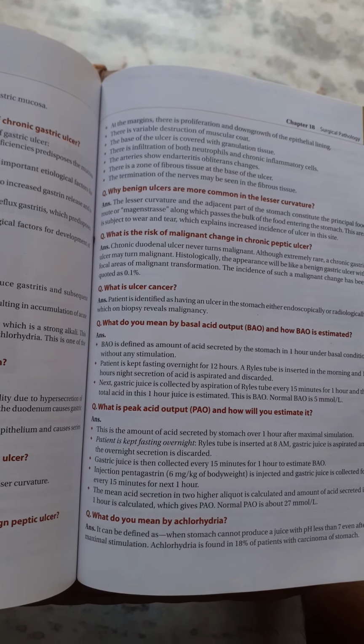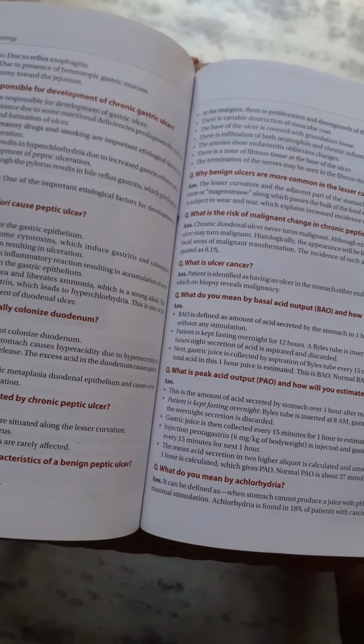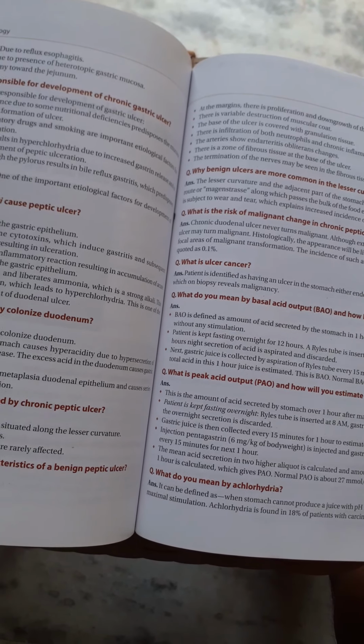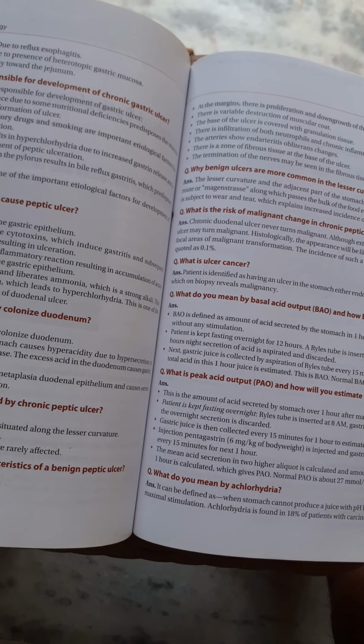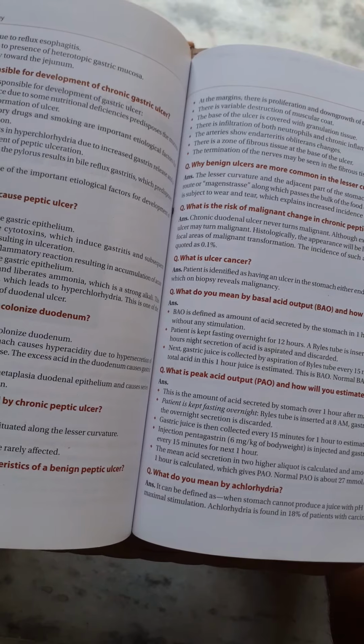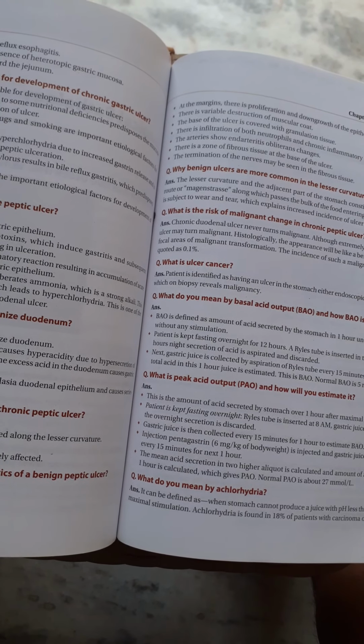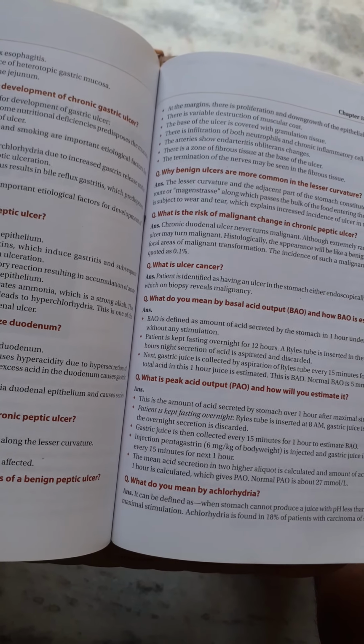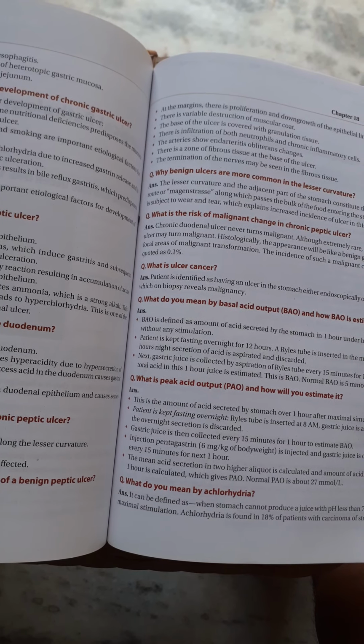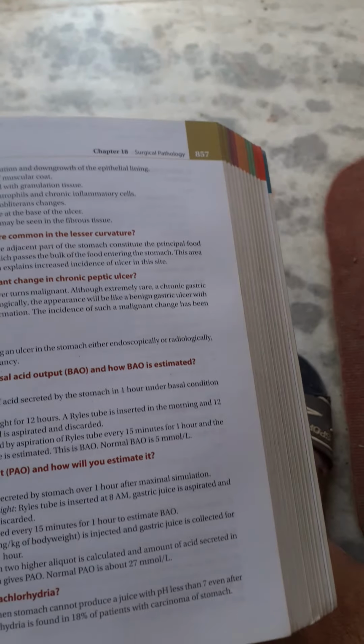The incidence of such malignant change has been quoted as 0.1%. What is ulcer cancer? The patient is identified as having an ulcer in the stomach either endoscopically or radiologically, which on biopsy reveals malignancy.